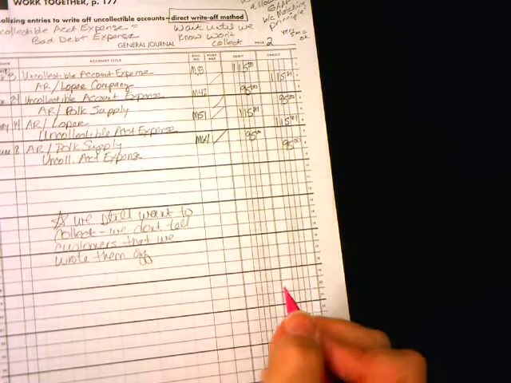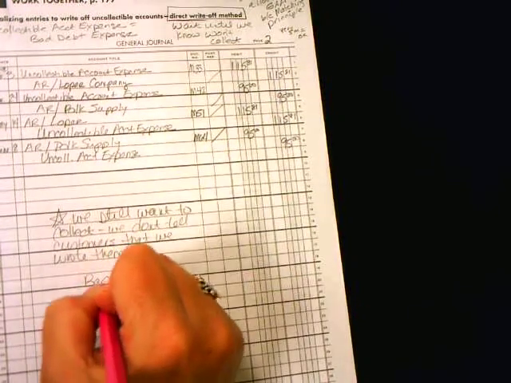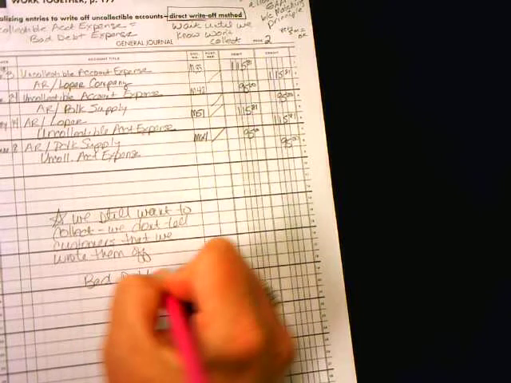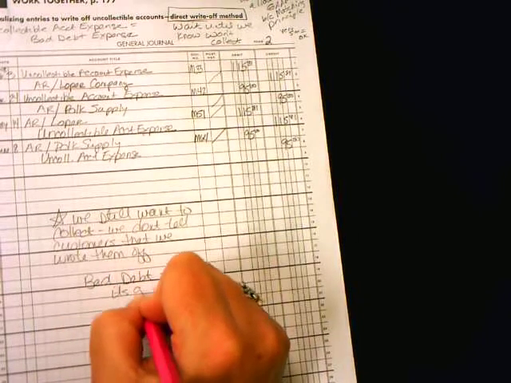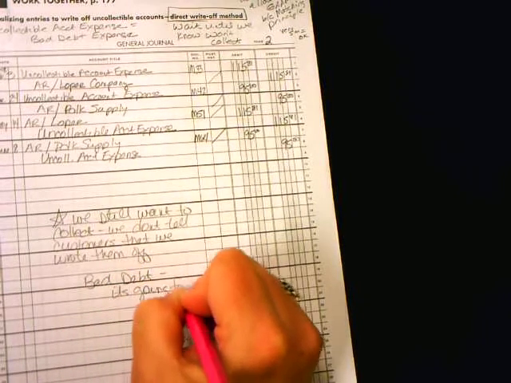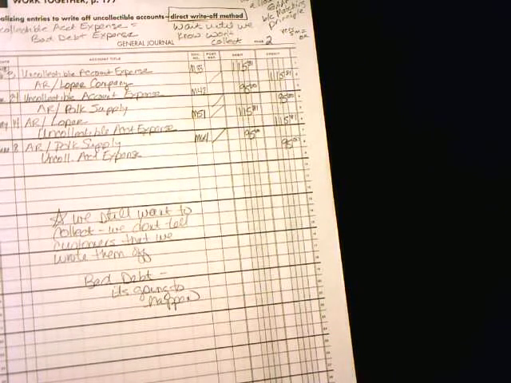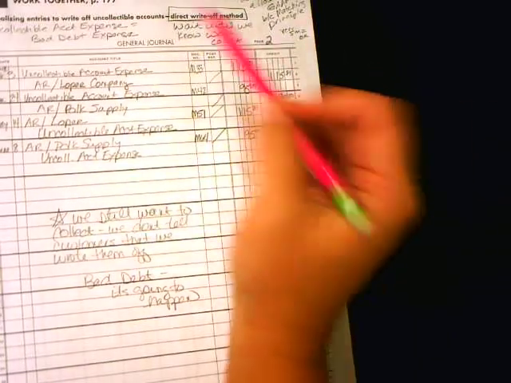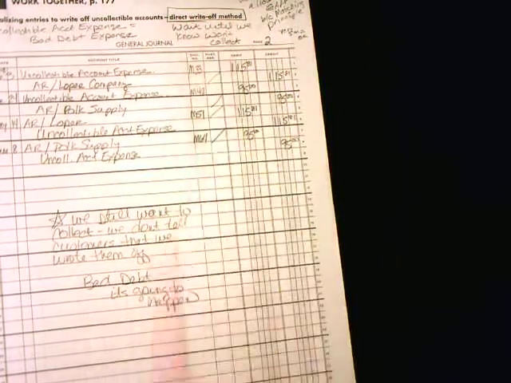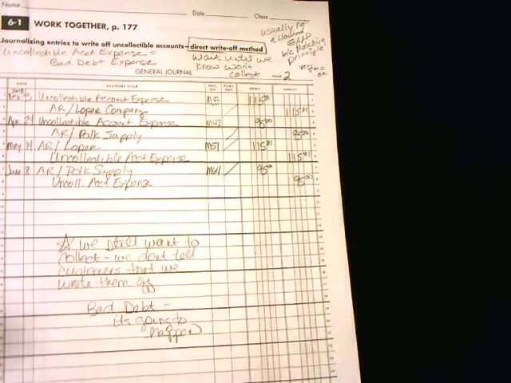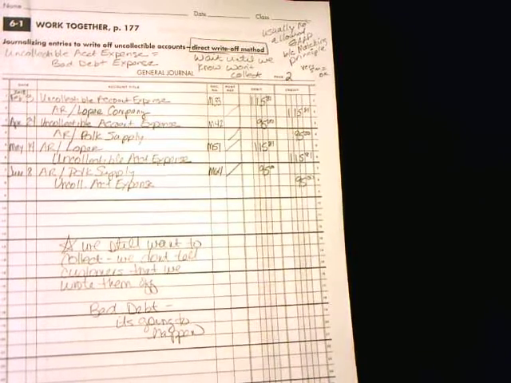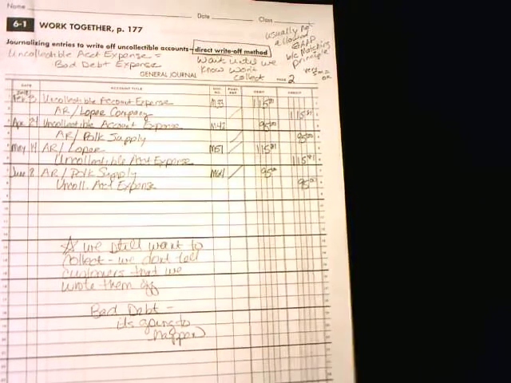Okay, and bad debt, it's going to happen. Okay, so that's it for 6-1 using the direct write-off method. Okay, we'll do some other methods and other ways of doing this in the next couple of lessons.